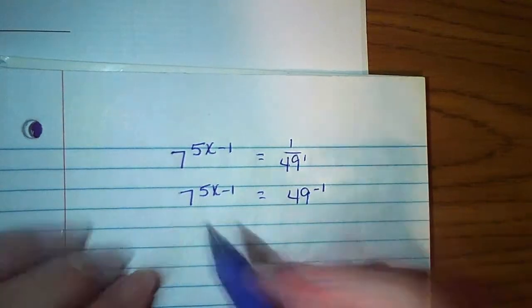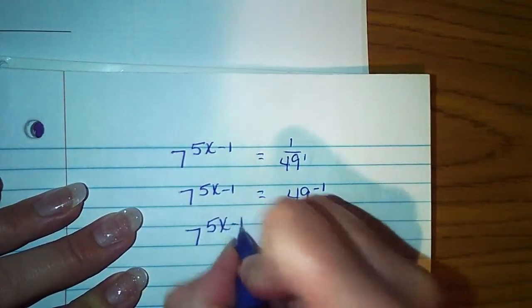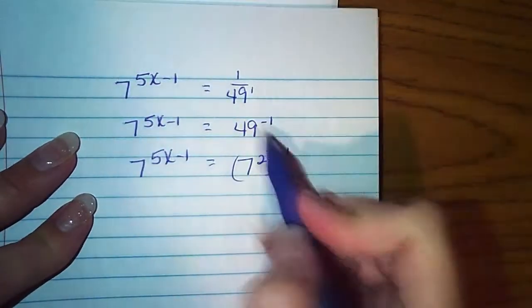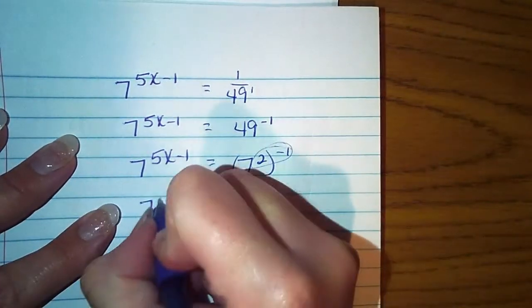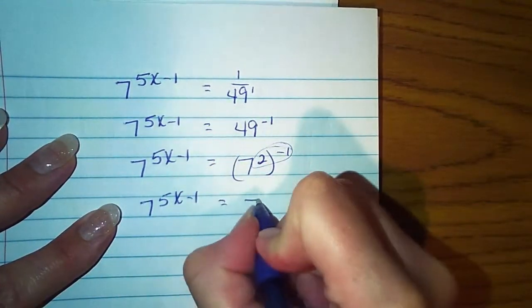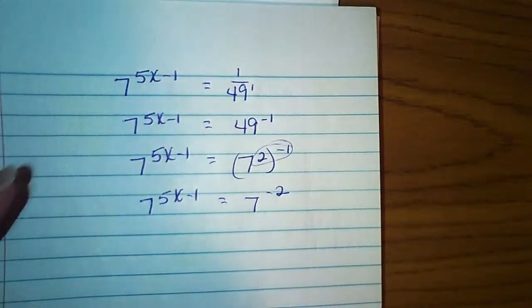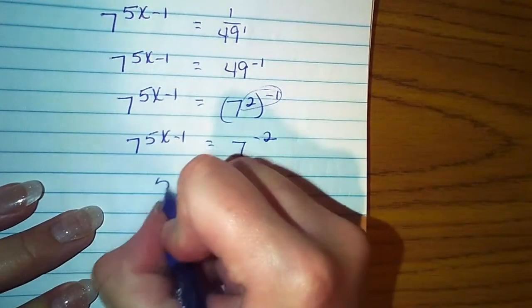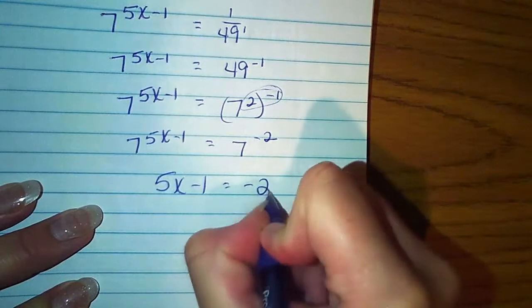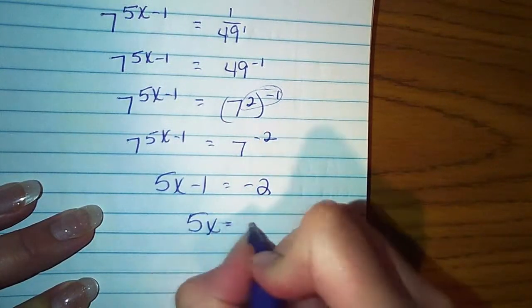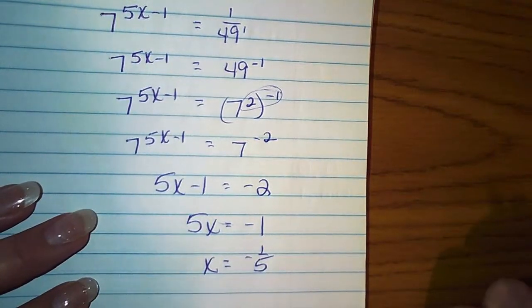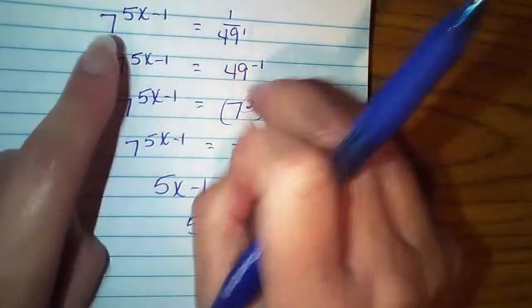Well, this is a 7, this is a 49. So 7 raised to the 5x minus 1 is 7 squared to the -1, because 49 is 7 squared. And now I've got a power to a power. So that gives me 7 to the -2. Okay. So multiply your exponents. And now my bases match. Grab your exponents and manhandle them. So I'm going to add 1. So 5x is -1. And then I'm going to divide by 5. So I get -1/5. Okay, so use what you know. As soon as you see that one's a power of the other, start rewriting in other powers.